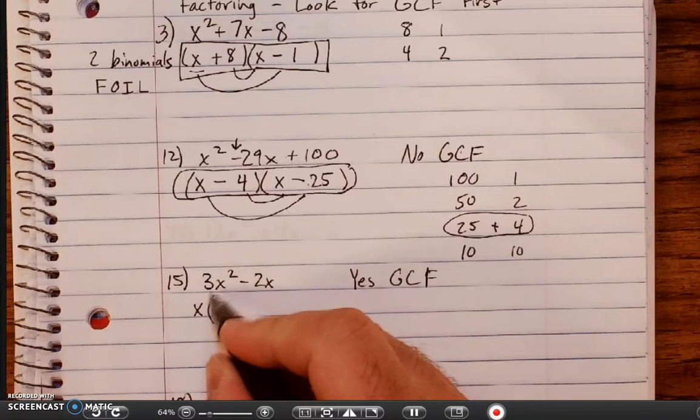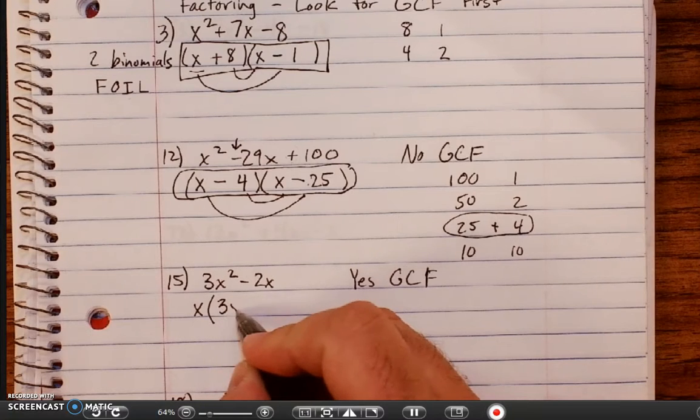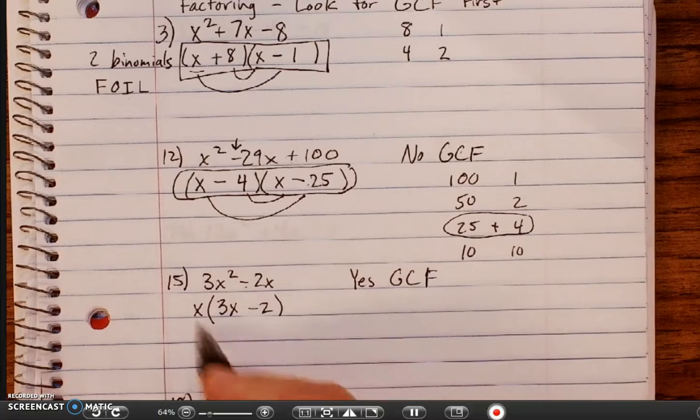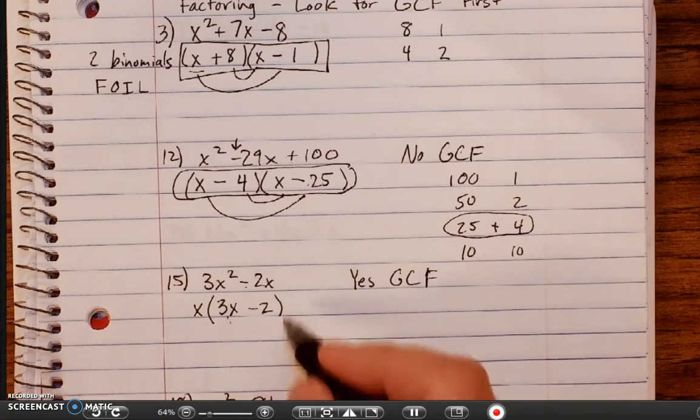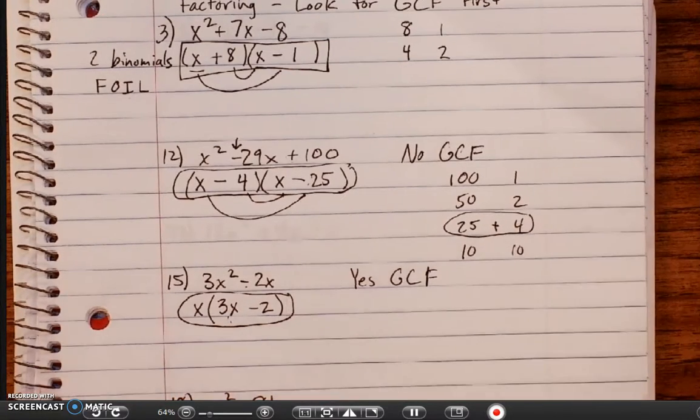Now what you're doing, folks, is you are dividing each one of these terms, which would make that one a 3x and this one a minus 2. If you were to distribute the x back inside, you would go right back to the beginning. We obviously do not need to do that. Now, there is nothing else I can do to factor that.